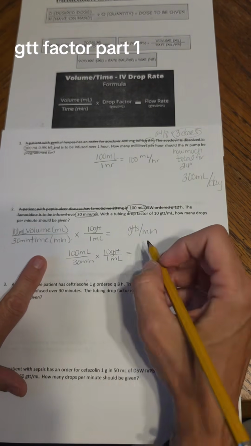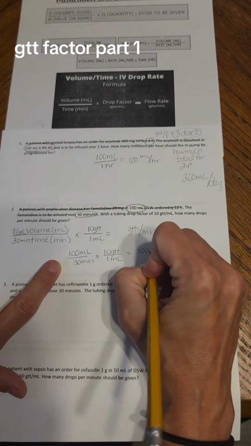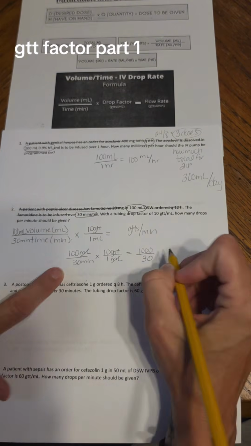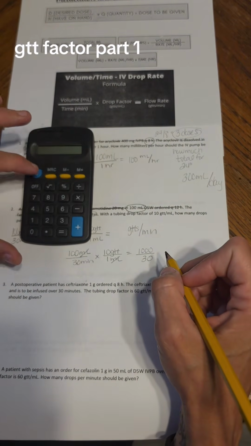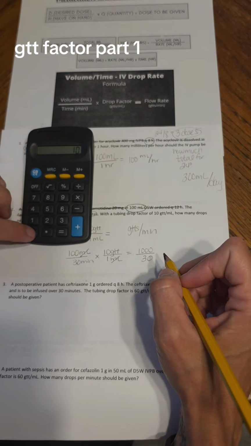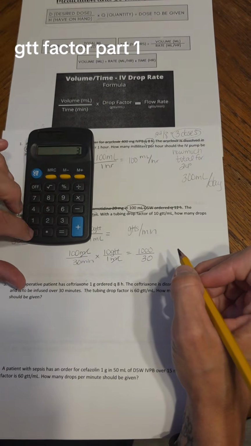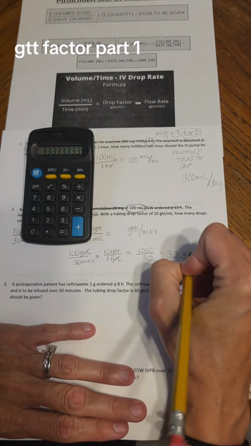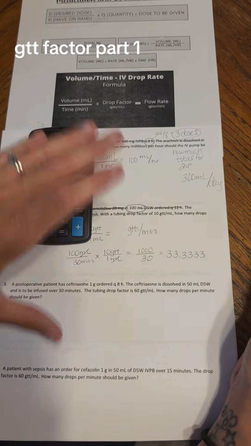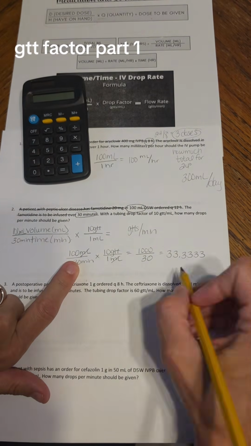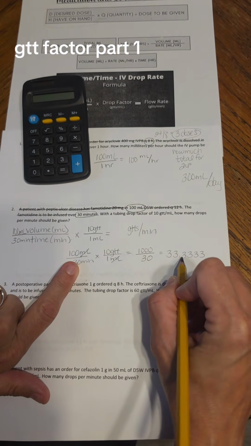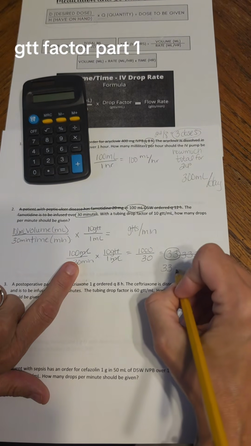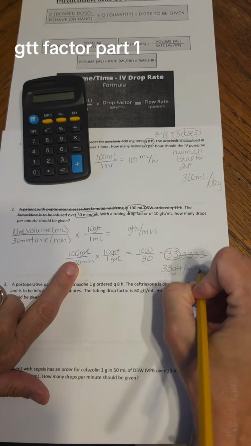Okay, so if I multiply across, I'm going to get 1,000. Okay, but my mLs cancel. And then across the bottom, I'm going to have 30. So if I do that math of 1,000 divided by 30, I'm going to get 33.3333 continuing. So when it says how many drops per minute, I can't give a 0.33 drop, right? So that's not going to apply, and it's going to have a factor of 33 drips per minute. Okay?